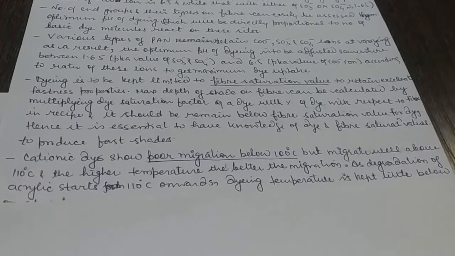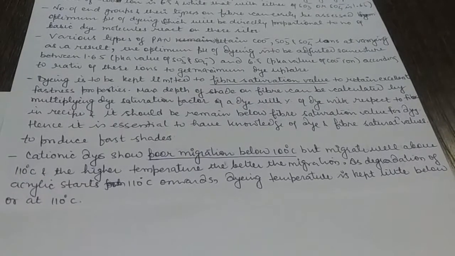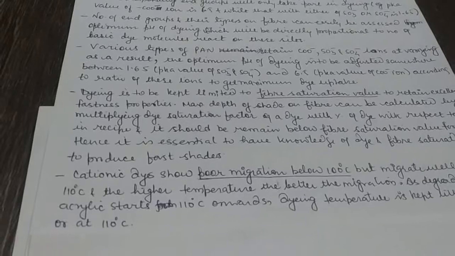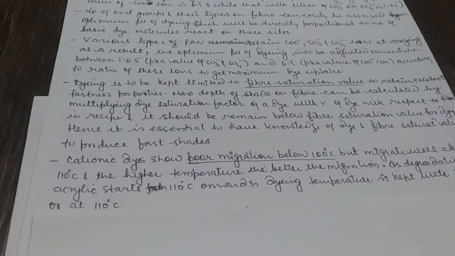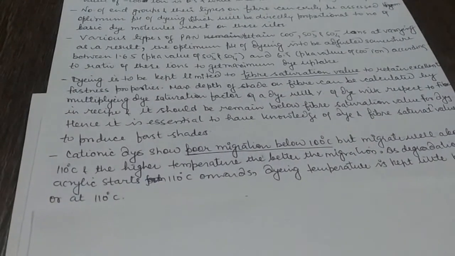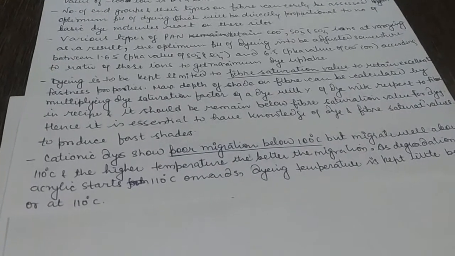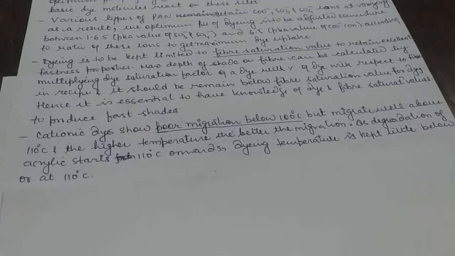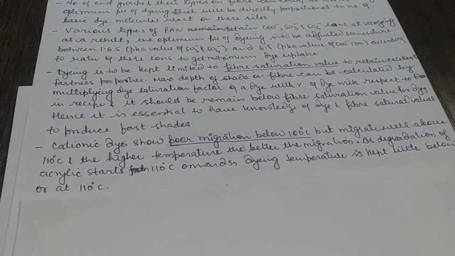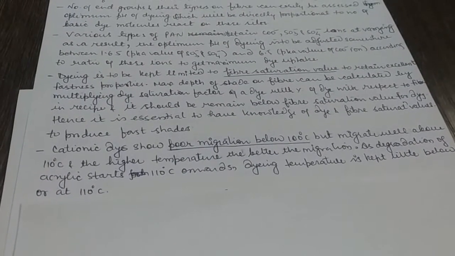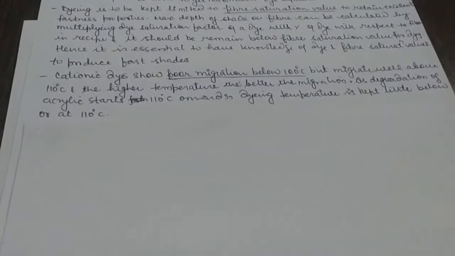As degradation of acrylic fiber starts at 110 degrees centigrade onwards, the dyeing temperature is kept a little below or at 110 degrees centigrade. If you reduce the dye bath temperature, or we can say if you dye at 100 degrees centigrade, the migration of the basic dye or cationic dye is poor, so there may be a problem of uneven dyeing over the unlevelled shades. So the dyeing temperature is generally kept slightly higher than the boil, but not higher than 110 degrees centigrade, because after that point the degradation of the fiber starts.